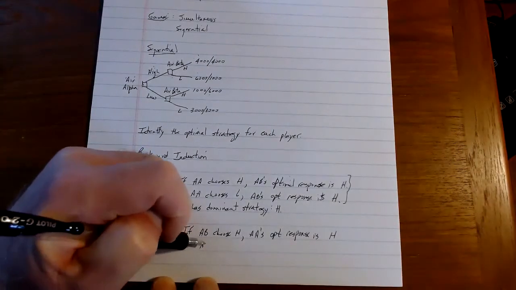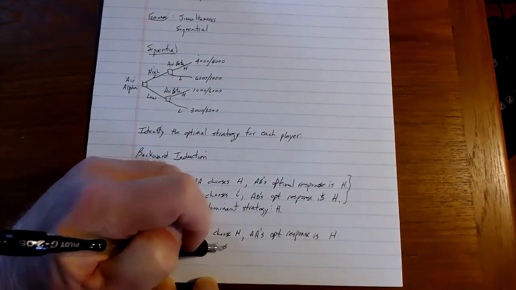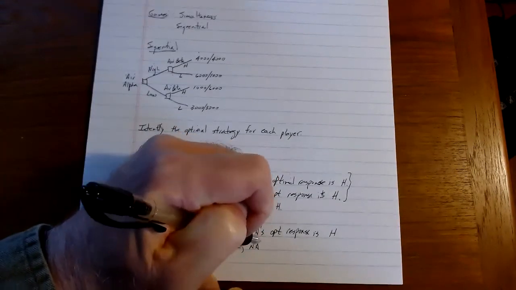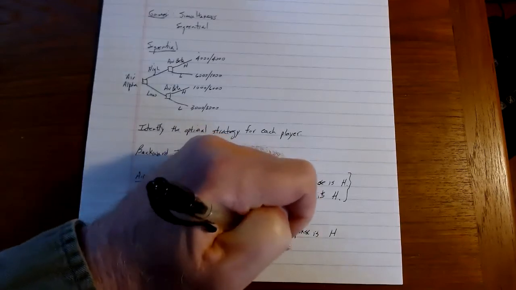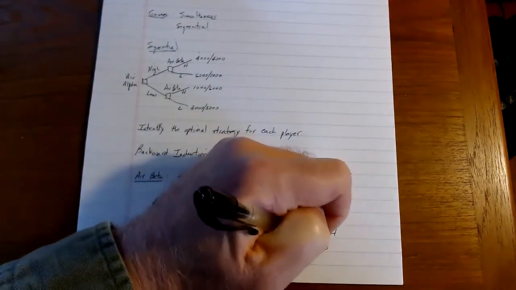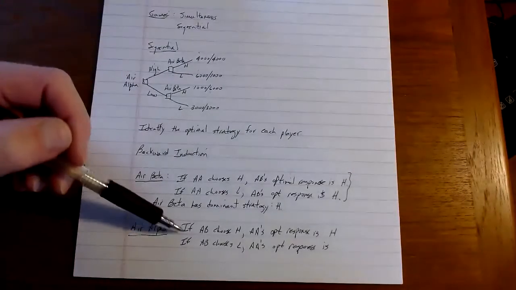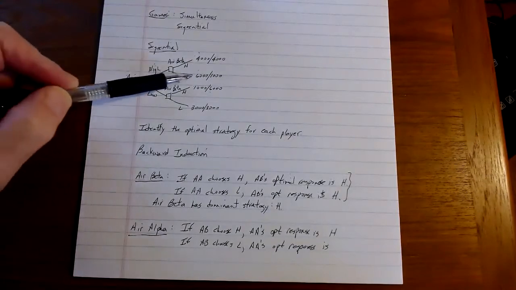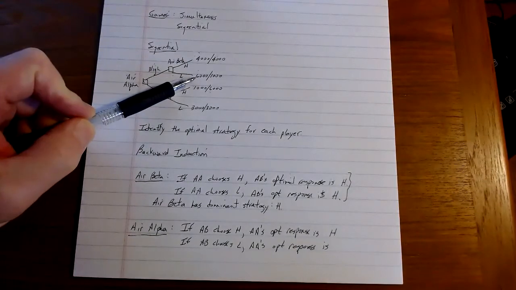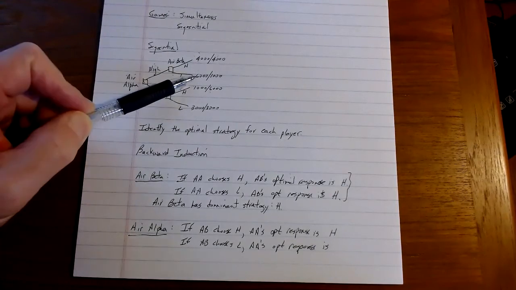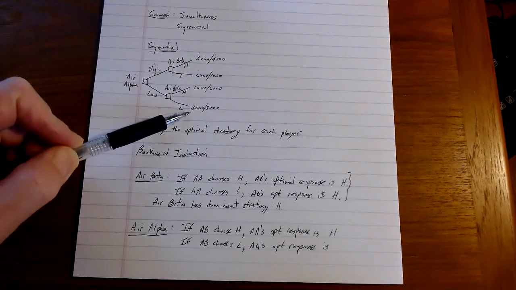If air beta chooses the low level of output, then air alpha's optimal response is, well, let's see. Either air alpha gets a payoff of 6,000 here or 3,000 there. 6,000 if it chooses the high level of output, 3,000 if it chooses the low level of output.